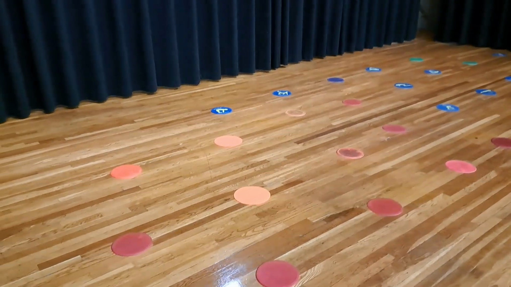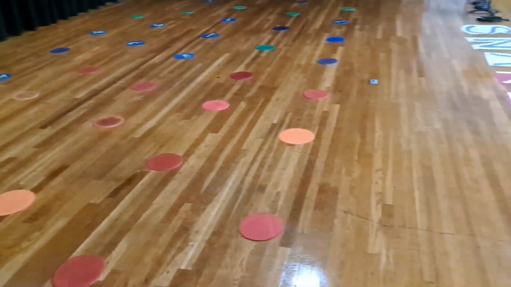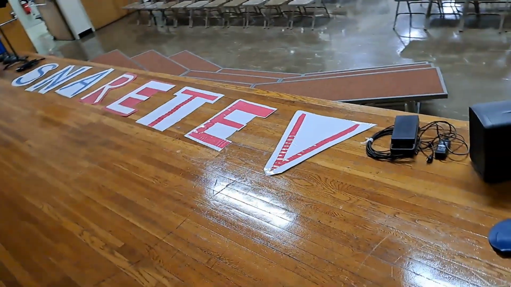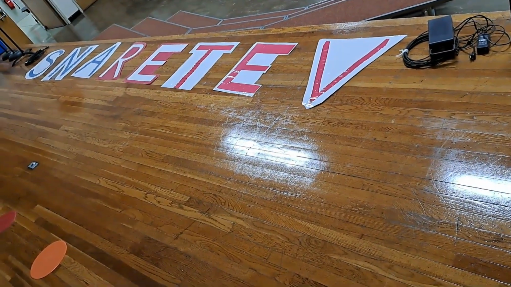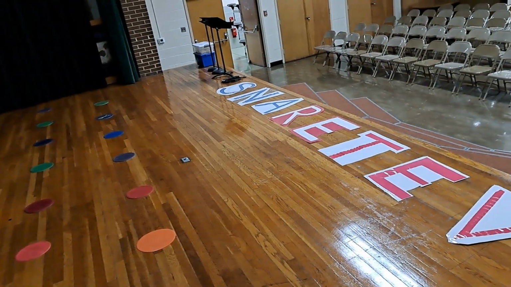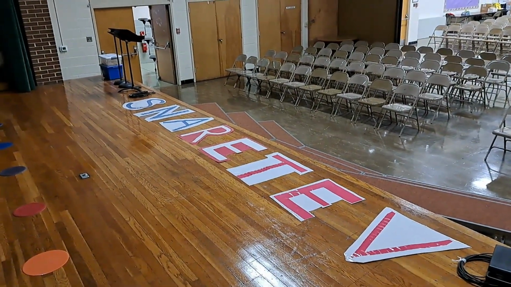All right, so here's the completed stage. I have spaced out the poly spots. Got my veterans in the order that they'll be used. I do need to pull some things off of the stage still and put them in their right places.